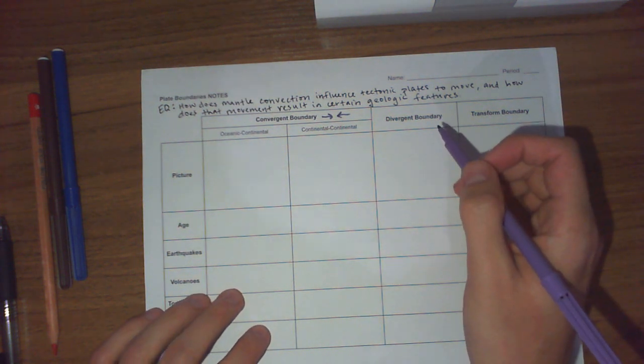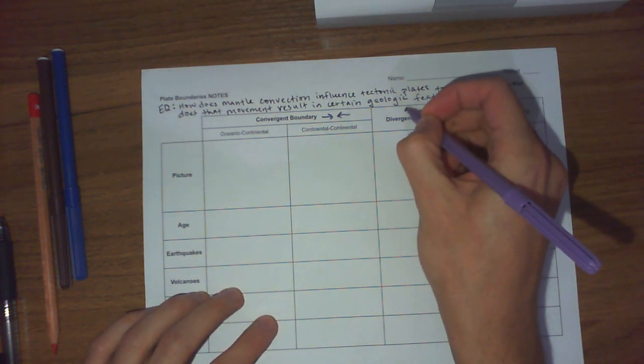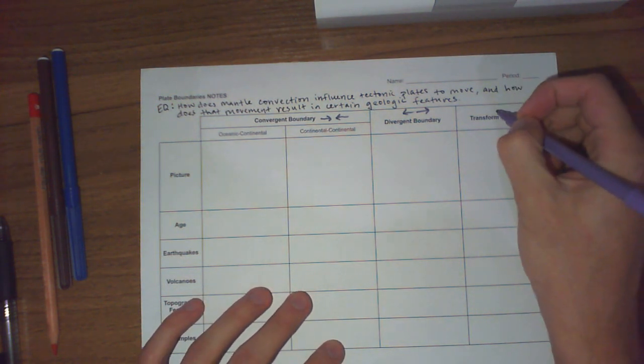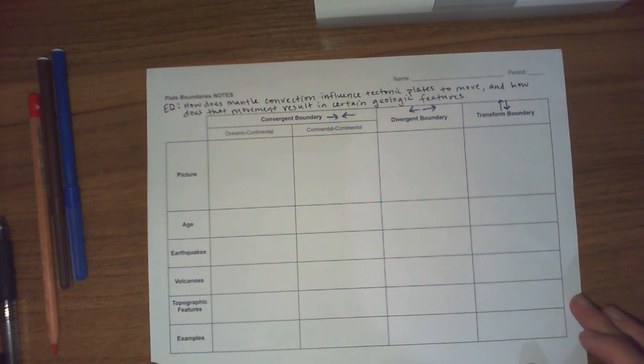Divergent boundary, it's the opposite. They're moving away from each other. So we can have two arrows facing away from each other. And then transform boundary is they're kind of sliding past each other. One's going one way and the other is going the other way. So we're going to have arrows going opposite directions next to each other. Okay, so far, so good.